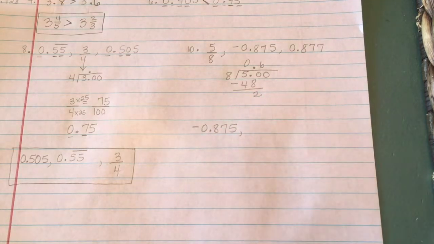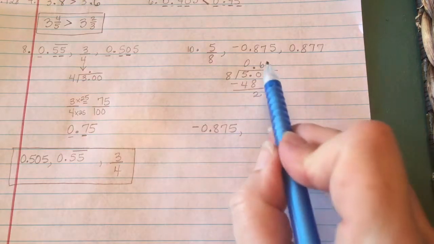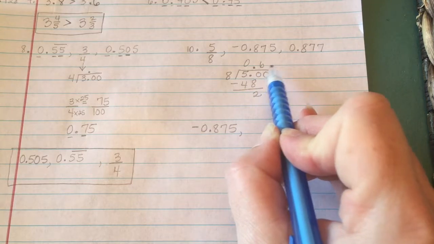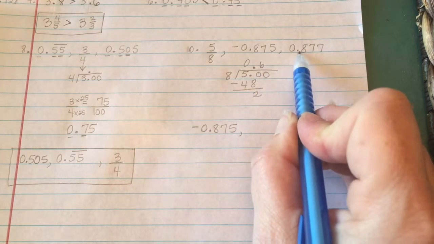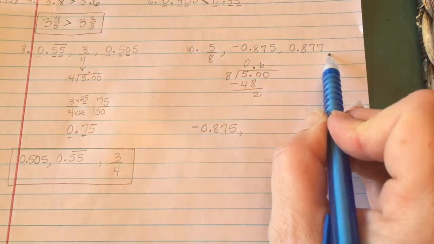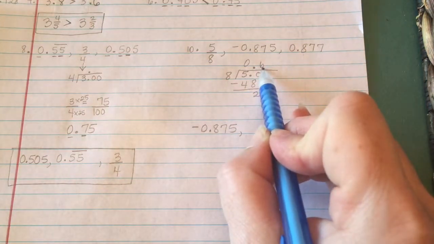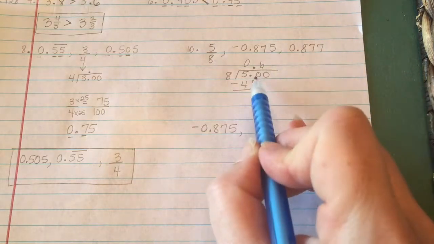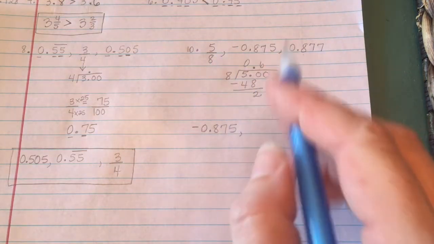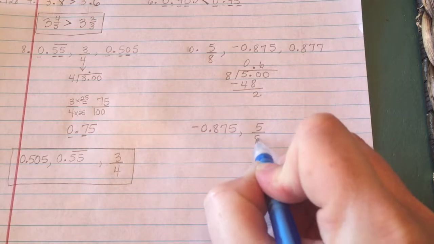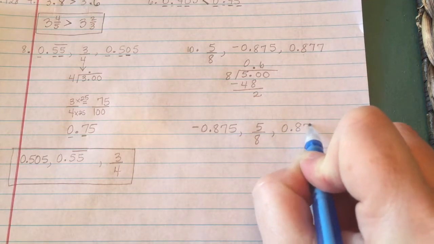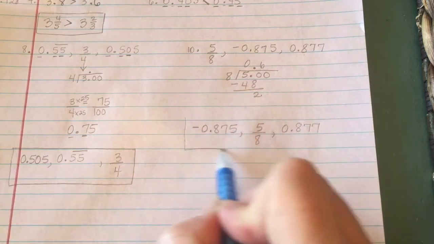Well, we can keep going, but there's really no need to keep going to get the actual answer, because this is 0.6 something and this was 0.8 something. So we know that 0.6 something is less than 0.8 something. So we can say this comes next, which is our fraction 5/8. And then we've got 0.877. That is our largest.